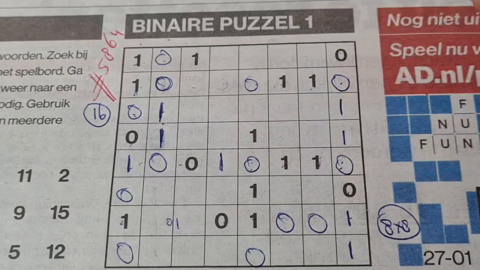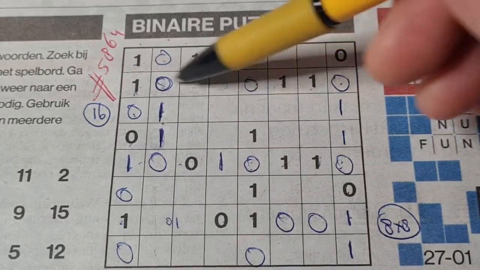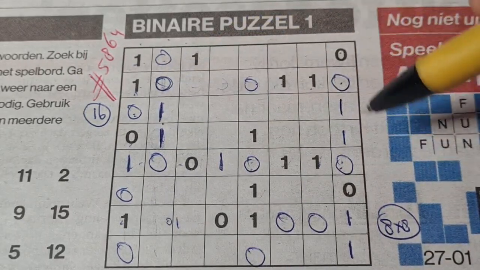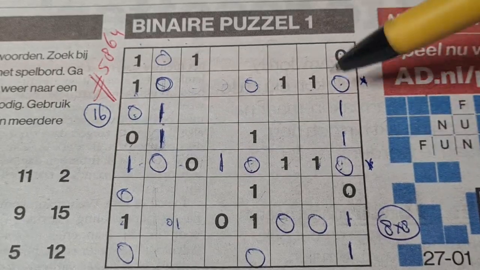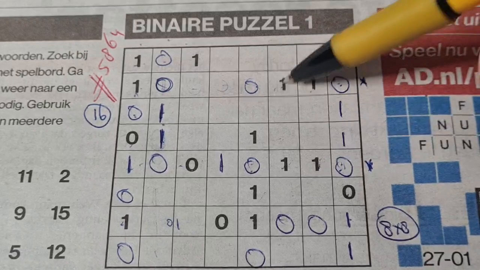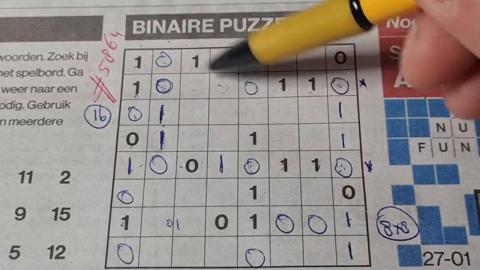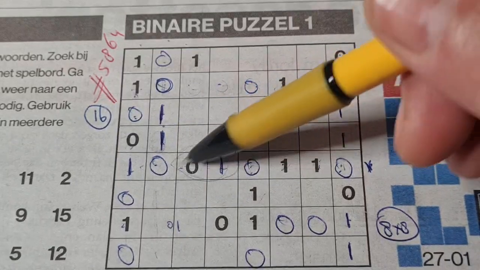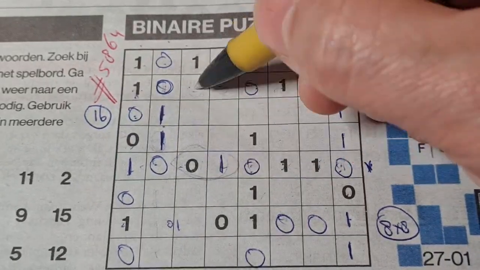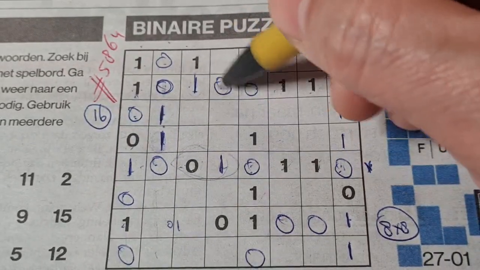This one I cannot compare. How about this row? This row and that row to compare. 0, 0, 1, 1, 1, 1, 0, 0, empty box, 0, 0, 1, 1. Need to switch those digits. We have O here, this should be a 1. We have a 1 here, this should be an O.